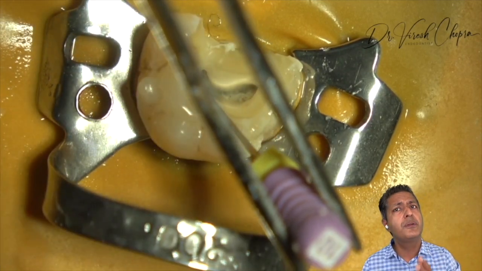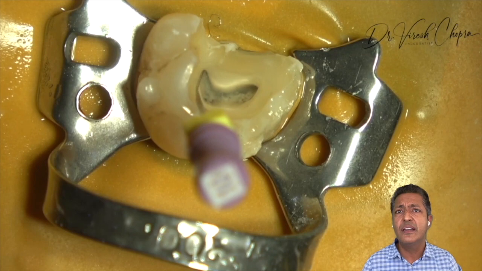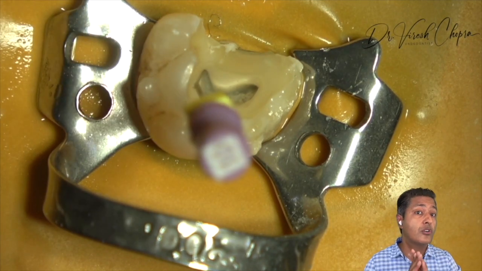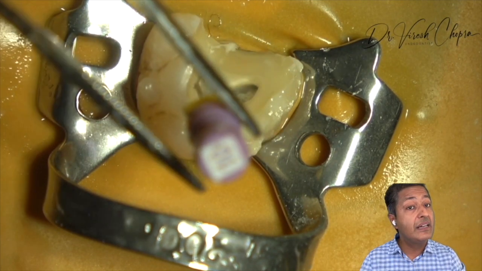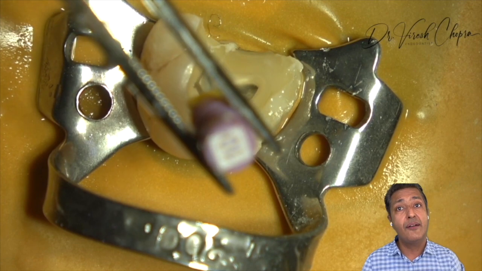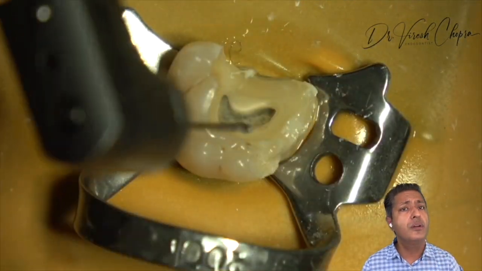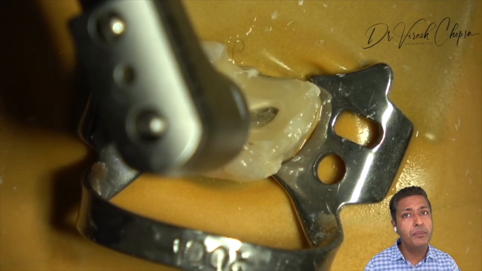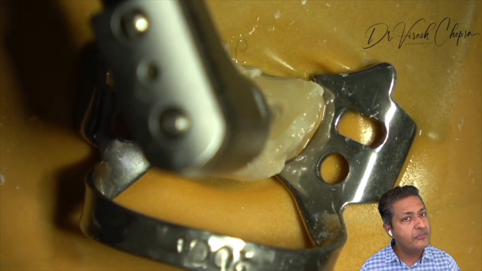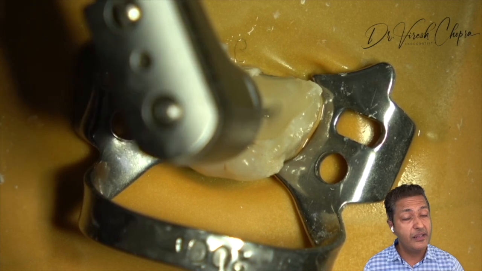So we have to be very gentle, introduce a 10K file and do not rotate the file completely inside the canal. We have to introduce the file by giving a quarter turn or doing a watch winding motion. But please, no active cutting to be done here.